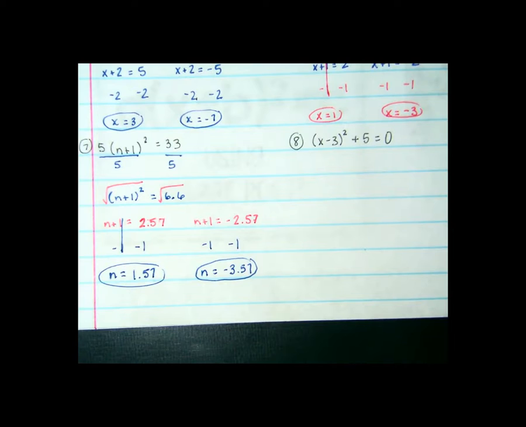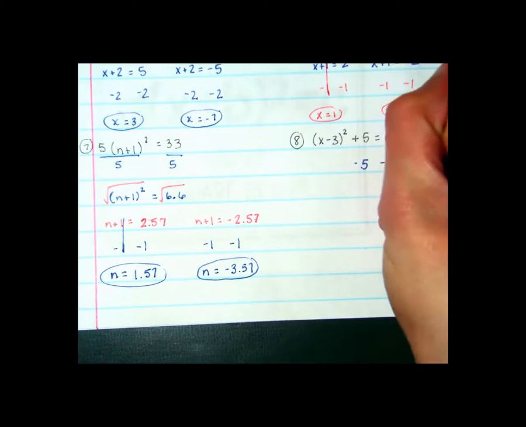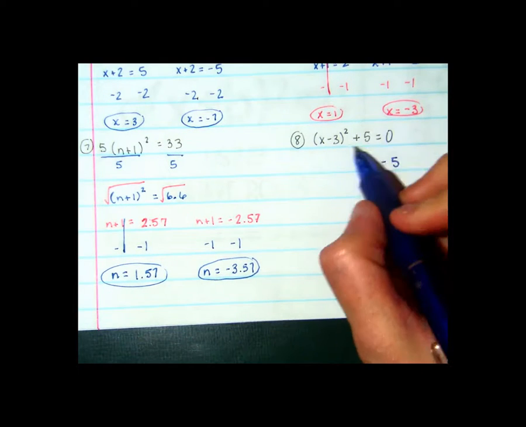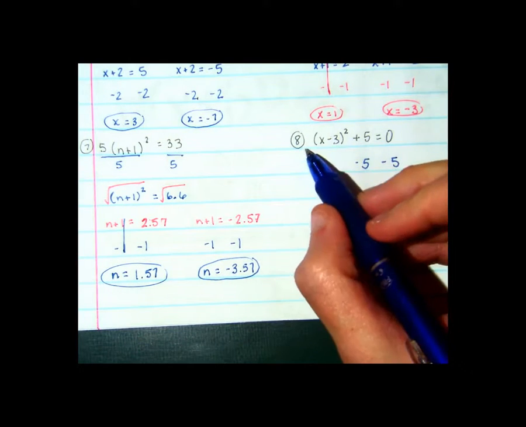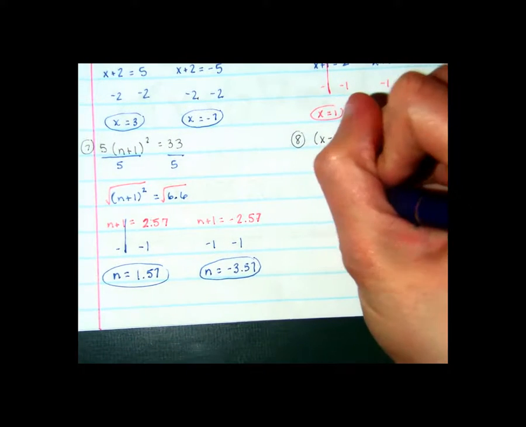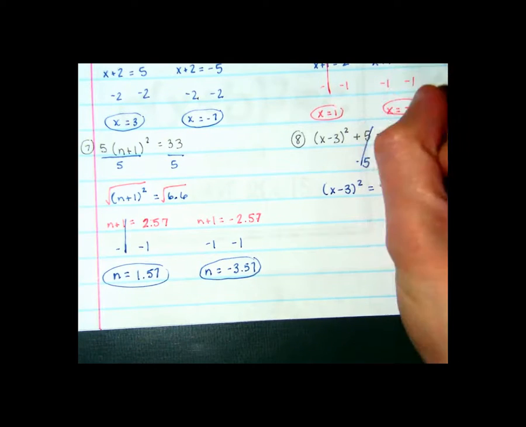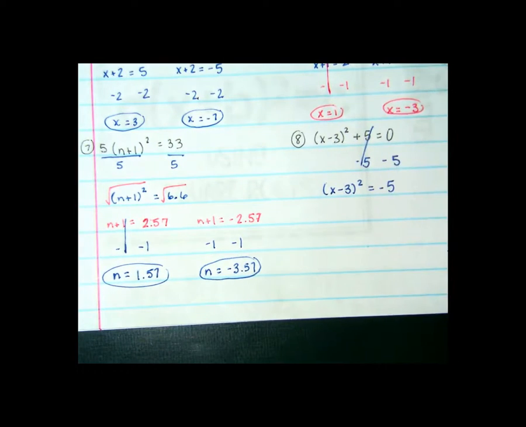How do you know that? I don't have any negatives right now. What do you do? Subtract 5 first. I hadn't showed you anywhere we had to subtract. Sometimes you might have an add or subtract here and a multiply. So you move the add or subtract, then you move the multiply. Alright, so x minus 3 squared equals negative 5.